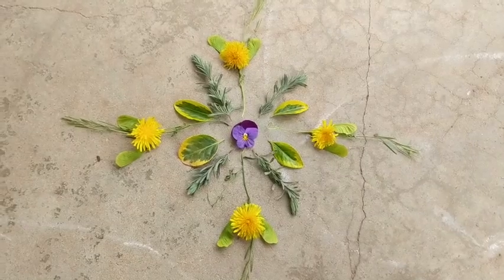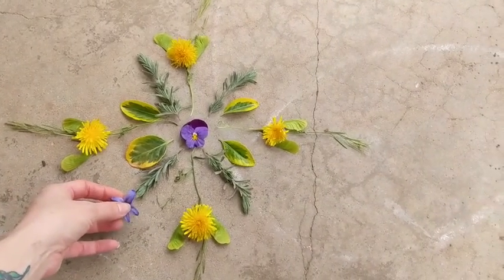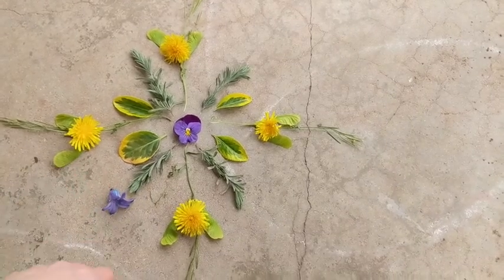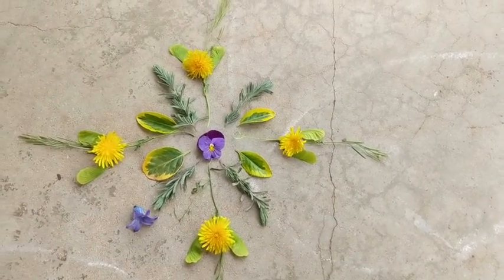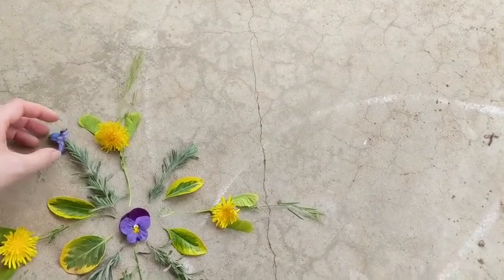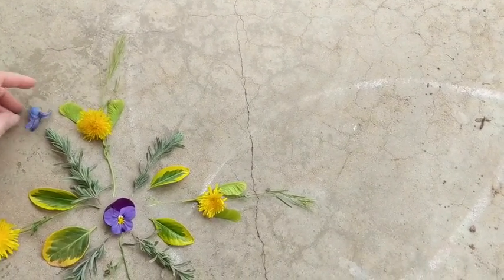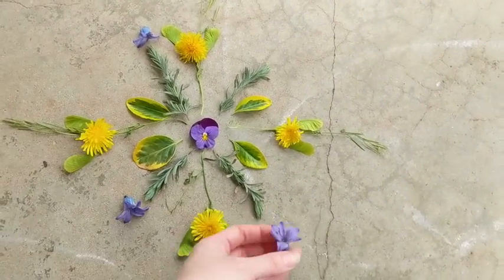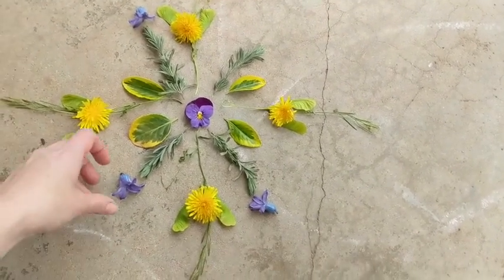I'm feeling like I need something here, but I want to be able to see those pretty little petals. Maybe I think I want them all to face out.